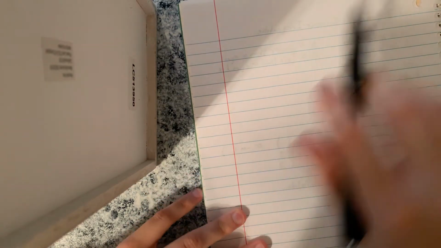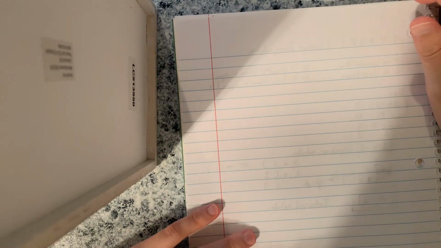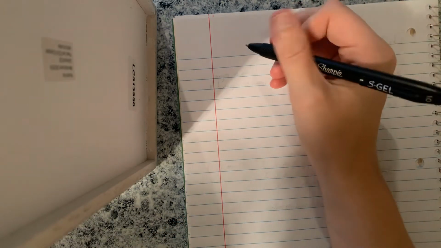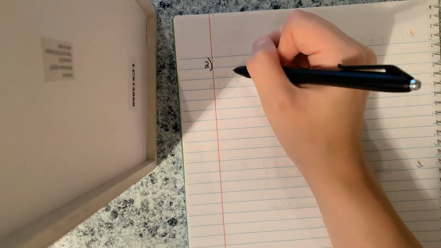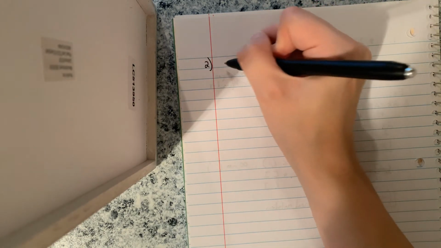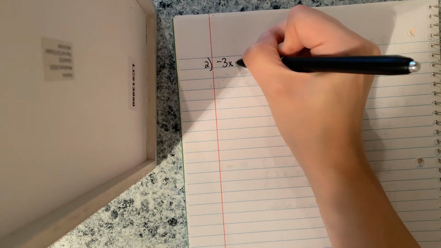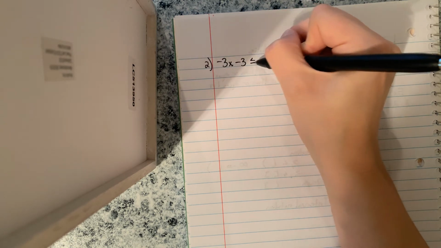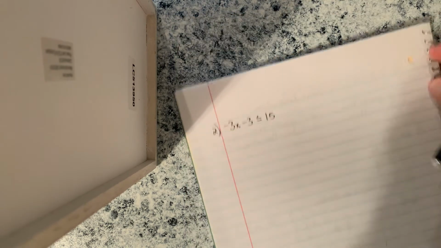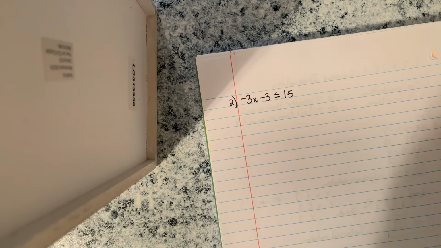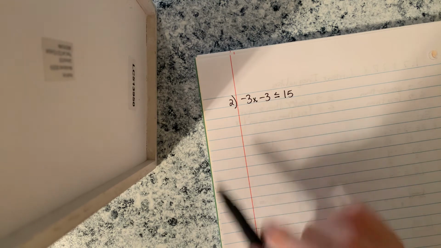Let's say we have, so this would be number 2, negative 3x minus 3 less than or equal to 15. Same process again. We want to solve this like a normal equation, so we have to isolate x, get it by itself.